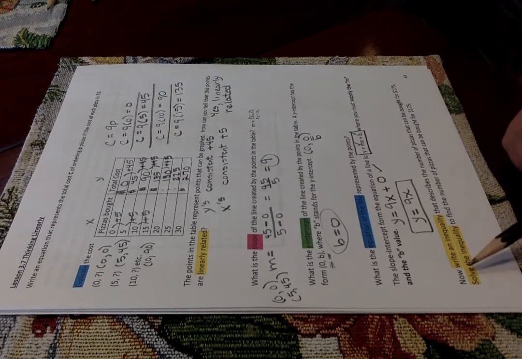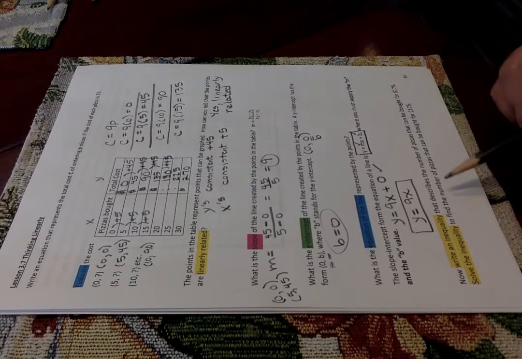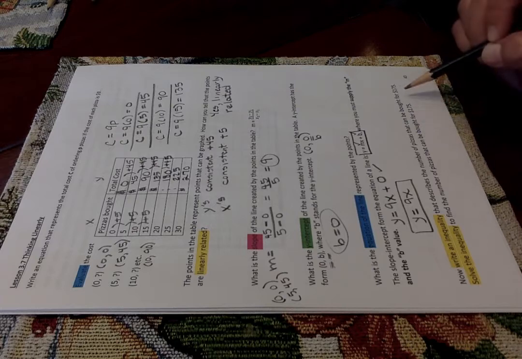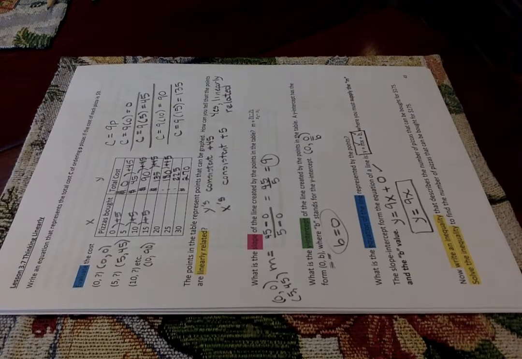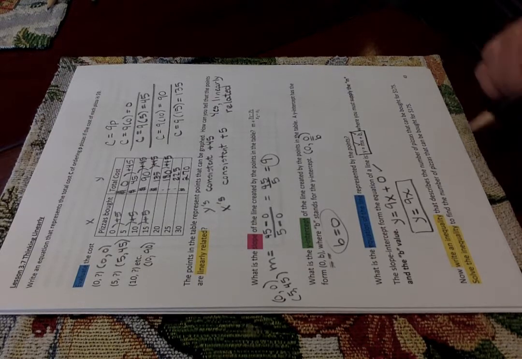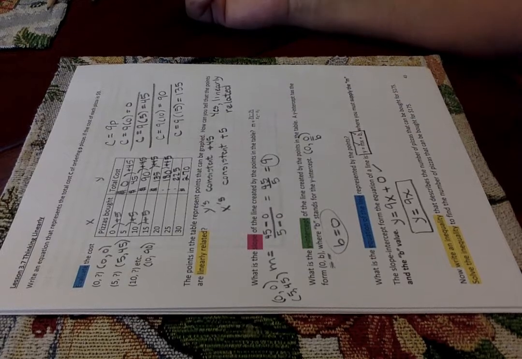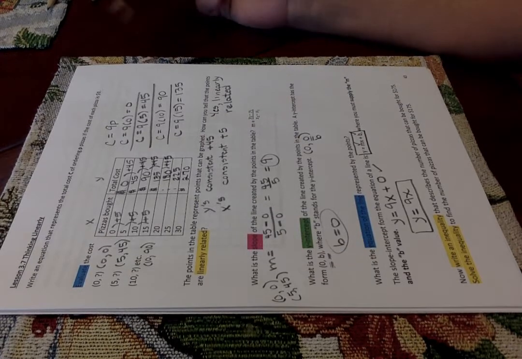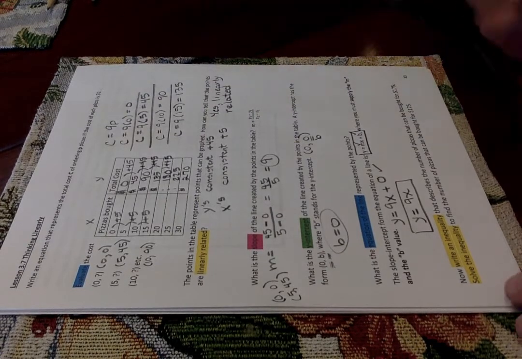Okay, last question here. Now, write an inequality that describes the number of pizzas that can be bought for $175, assuming you can only buy whole pizzas, not a portion of a pizza. Going with the information we've been given earlier on this page, it's $9 per pizza.